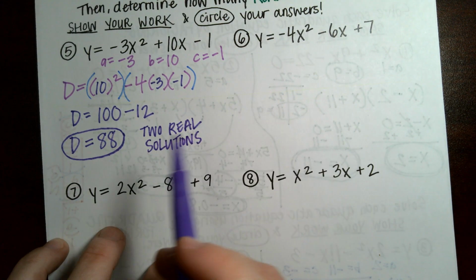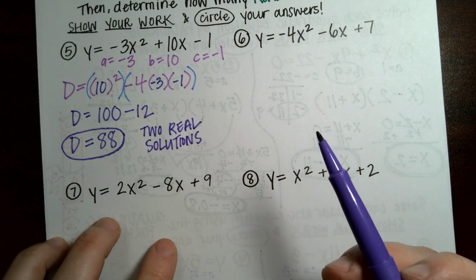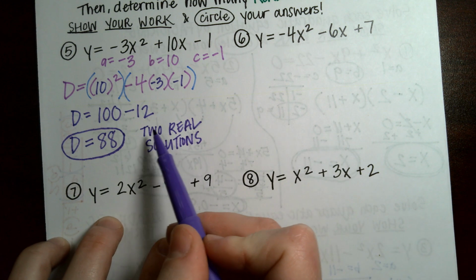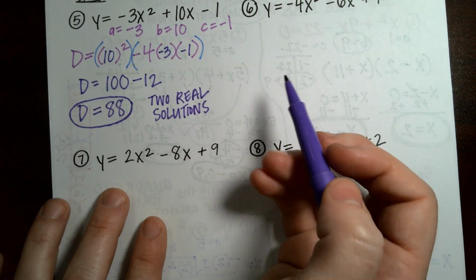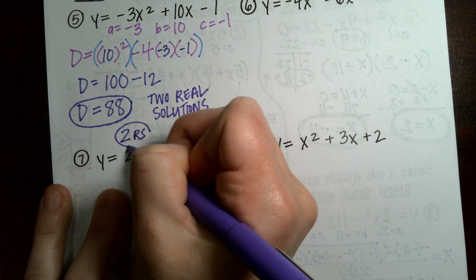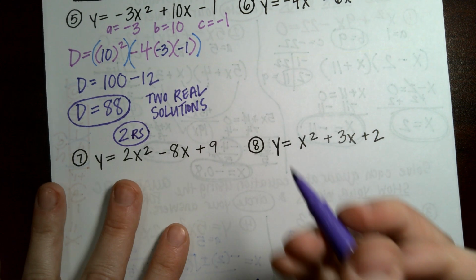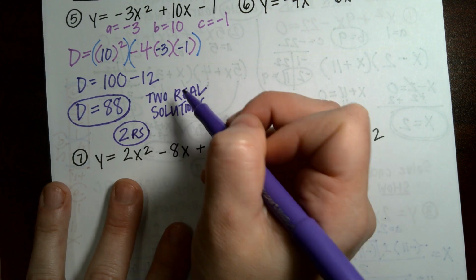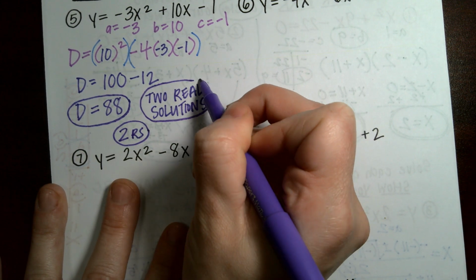So I actually saw somebody abbreviate this in a cool way. And if you don't want to have to write out 2 real solutions, you could just write 2RS. Yeah, I think I took that from you, Cedra. I like that. So cute. So you could do either of these and I'll take them both.